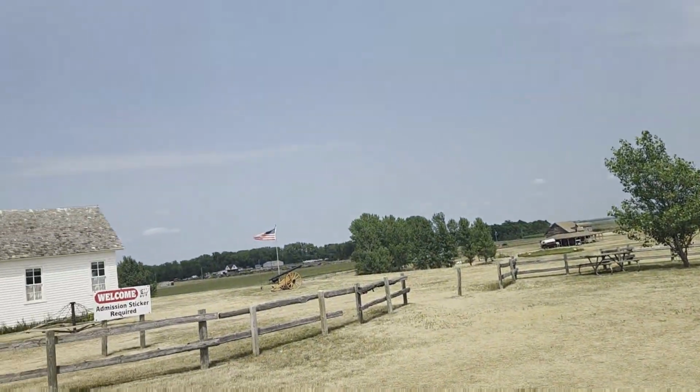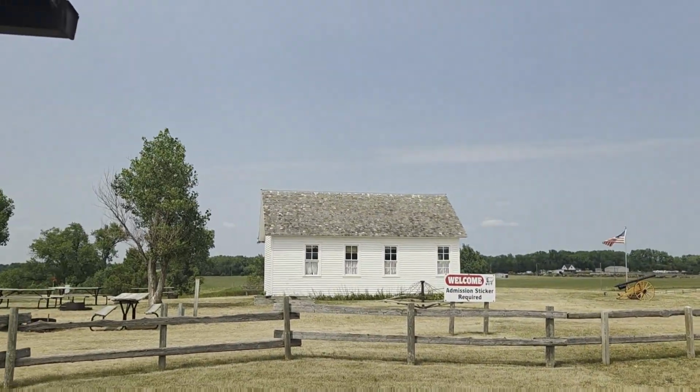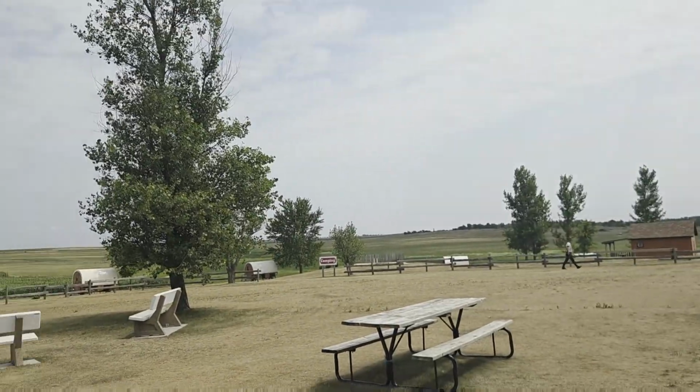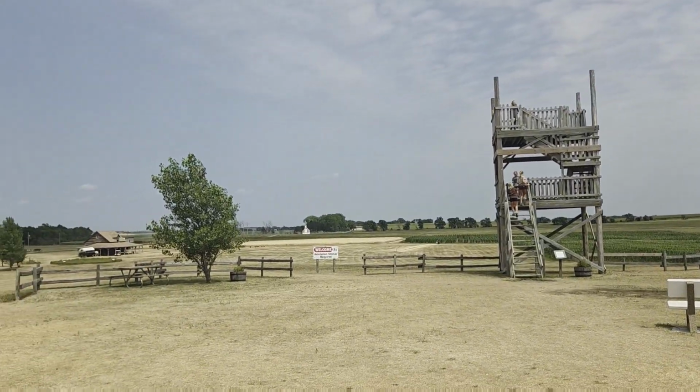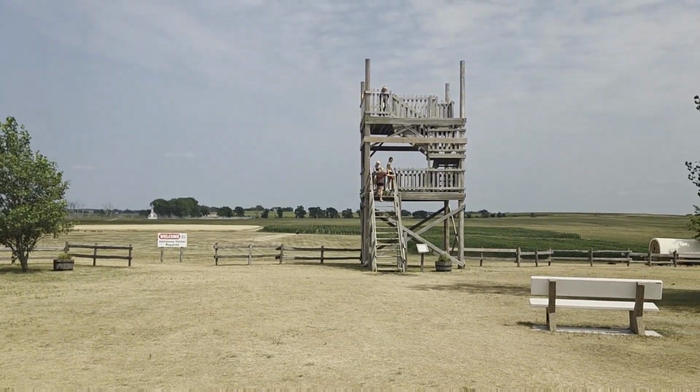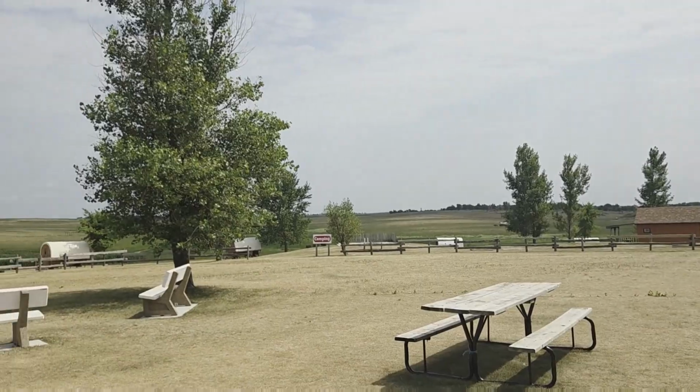Okay, so here we are at the homestead location here in Smet. Now, some of the stuff like the church got moved, and you can go on a hay ride. We're not doing that today, but at least we're getting a feel for what the land looks like.